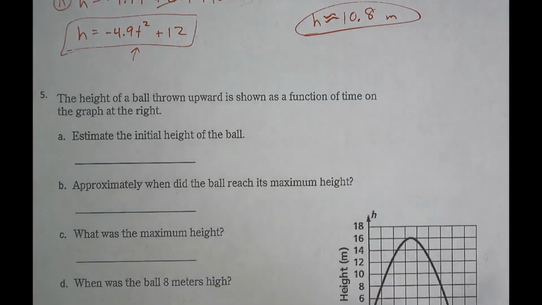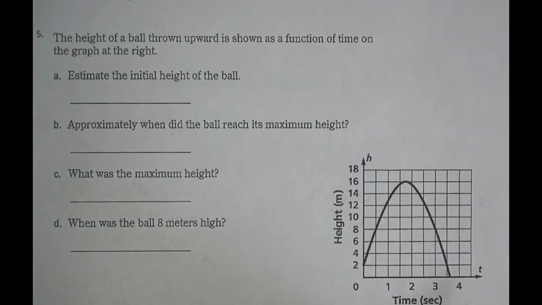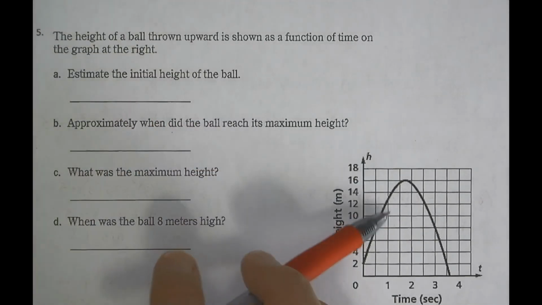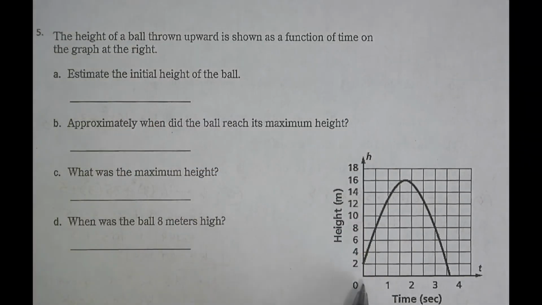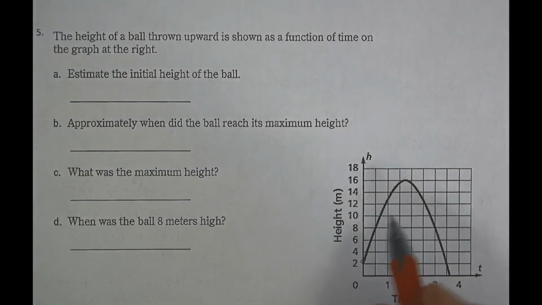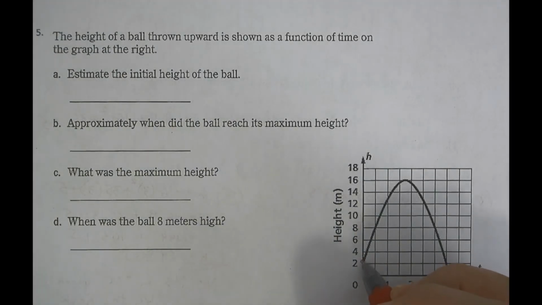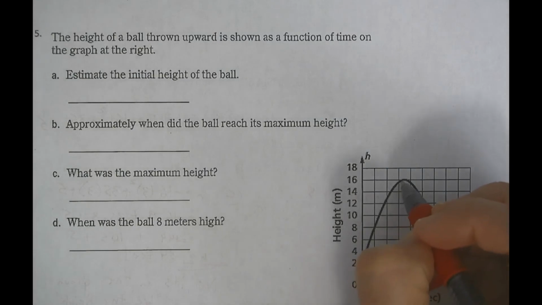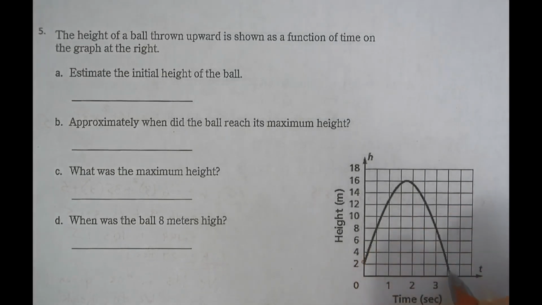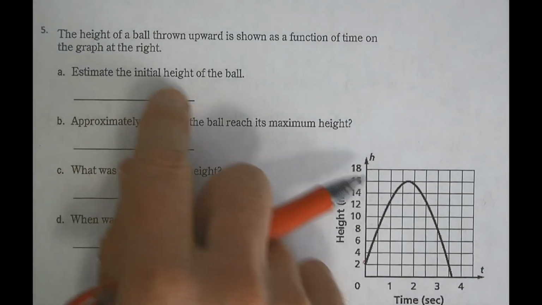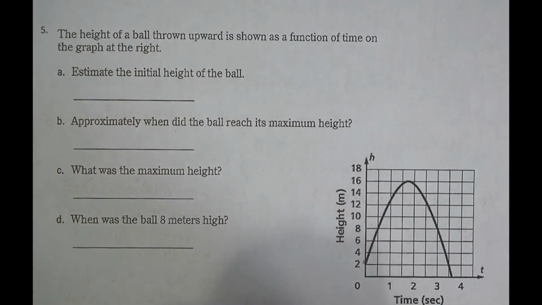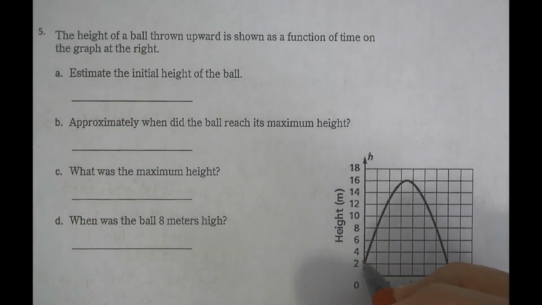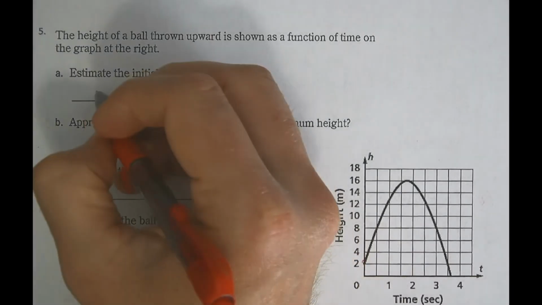All right, then let's analyze the graph where it's already done for us. Number 5, the height of the ball thrown upward is shown as a function of time on the graph on the right, so time is passing. This is what happens. So the ball is starting here and it's thrown up in the air. Eventually gravity takes over. It starts coming back down, and when it hits a height of 0, it has hit the ground. So estimate the initial height of the ball. What did it start as? So it looks to me like the initial starting height is 2.